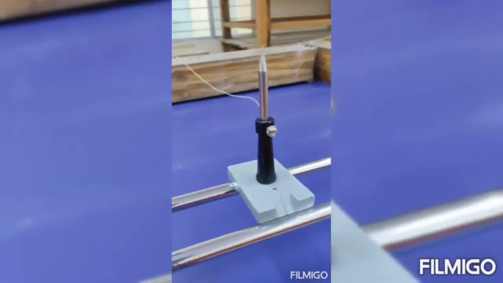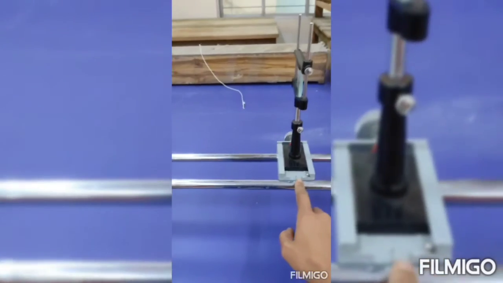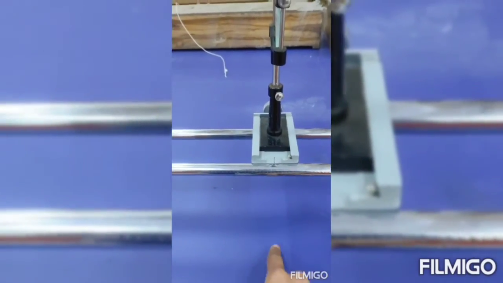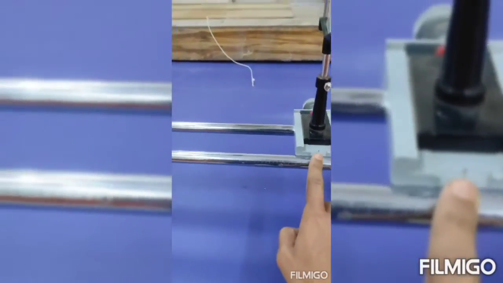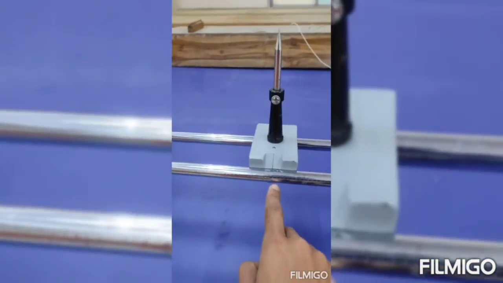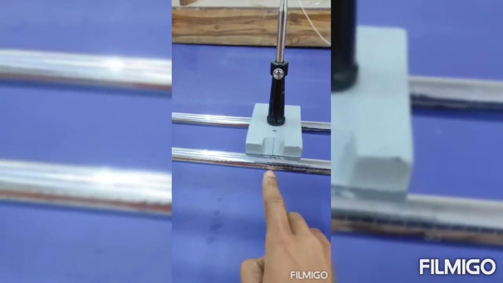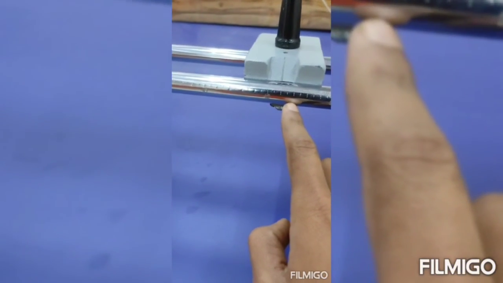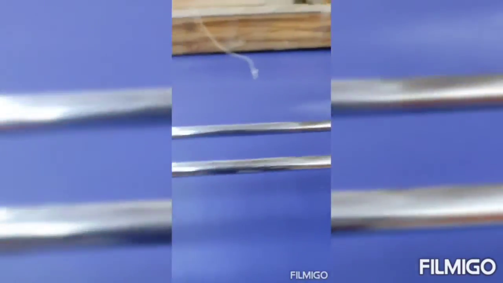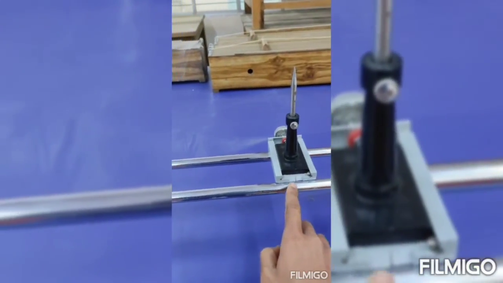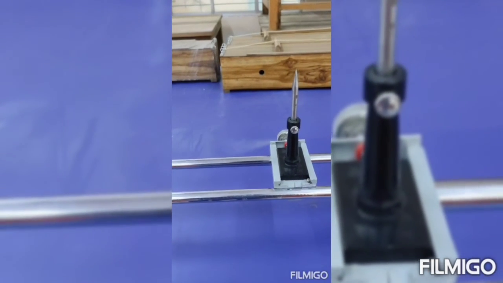We will note down the image distance and object distance using the same procedure, and use the formula to find the focal length. We will do the same for another reading, and take an average to get the focal length of this lens. So that's all for the experiment.